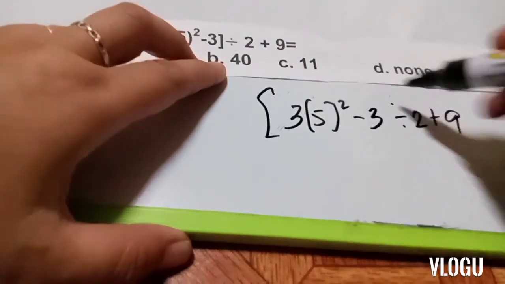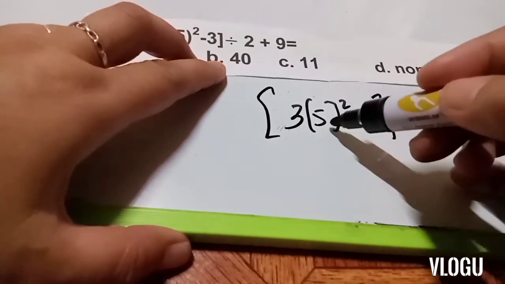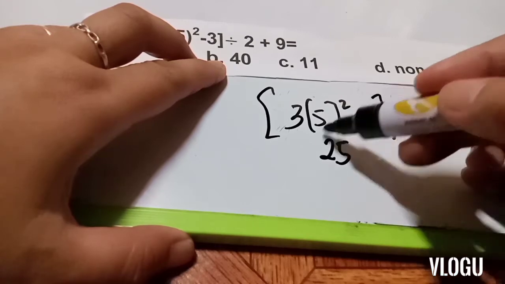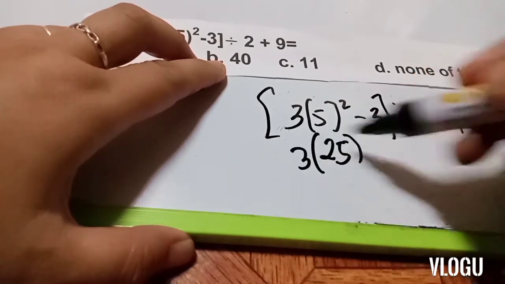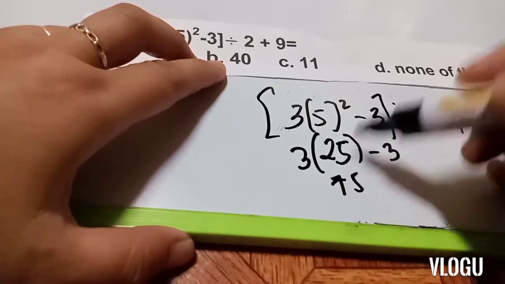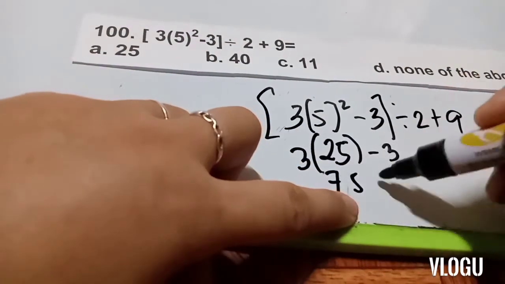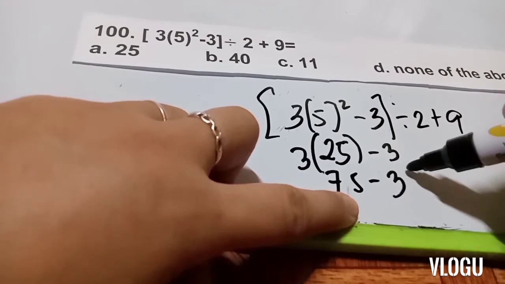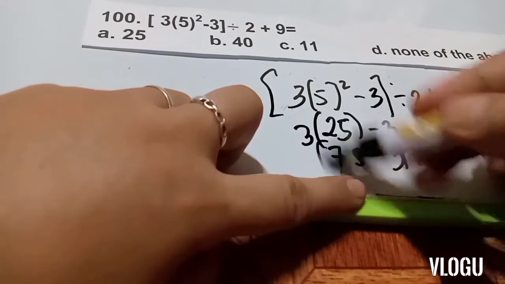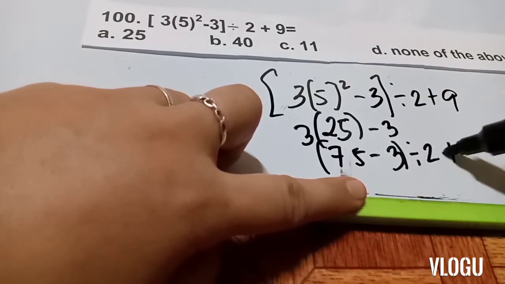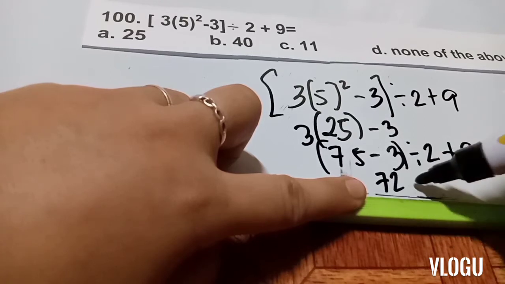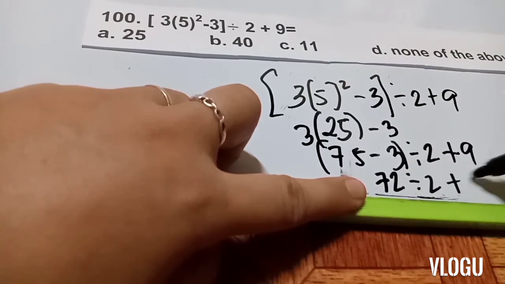At the same time, we have the bracket for this one. We have 25, since 5 squared is 25. 25 times 3 is 75. Again, 75 minus 3 is 72, divided by 2 plus 9.